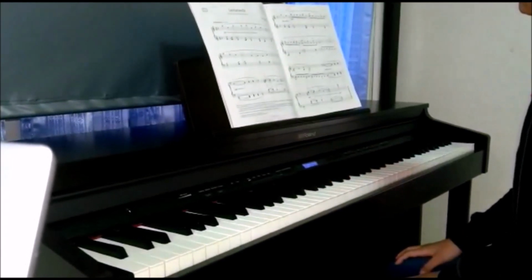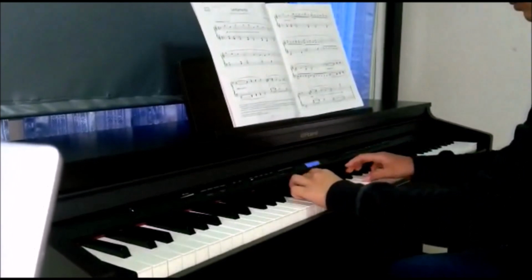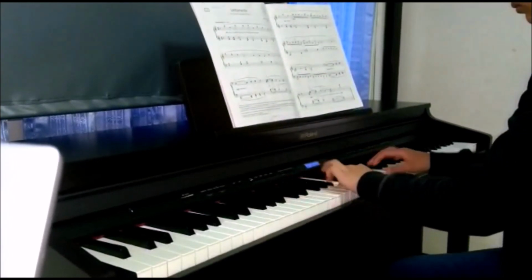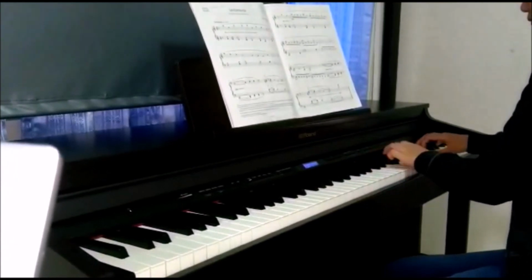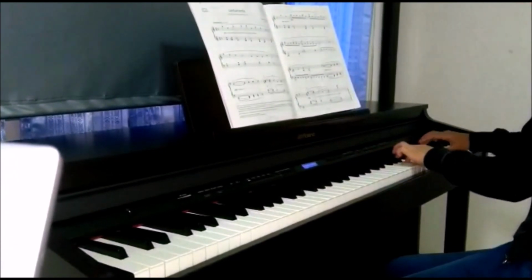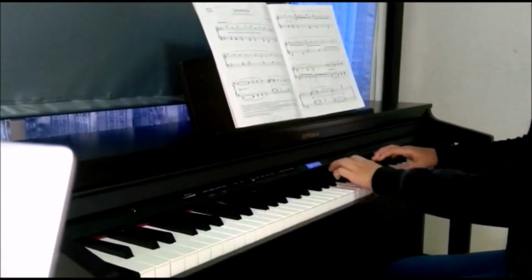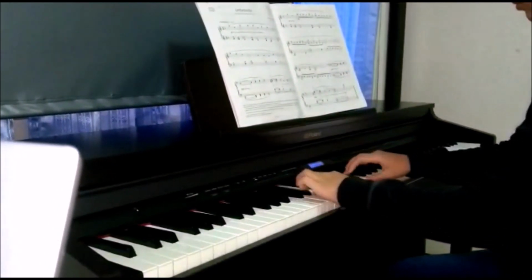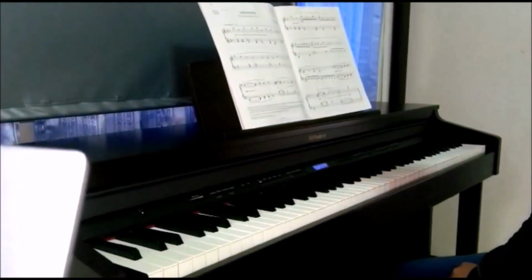A chromatic scale starting on D. And a contrary motion chromatic starting on A flat.